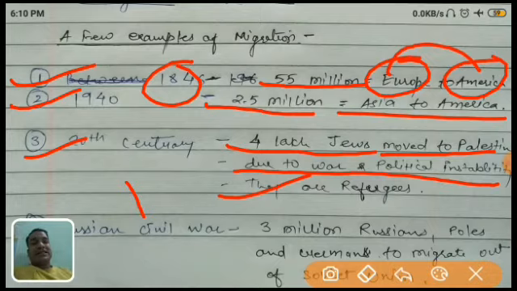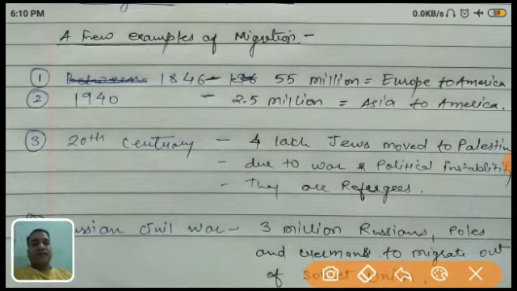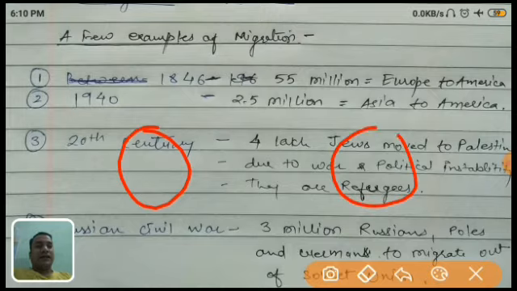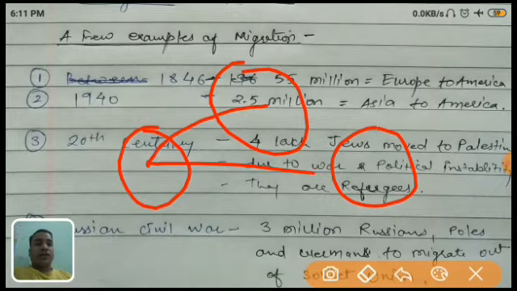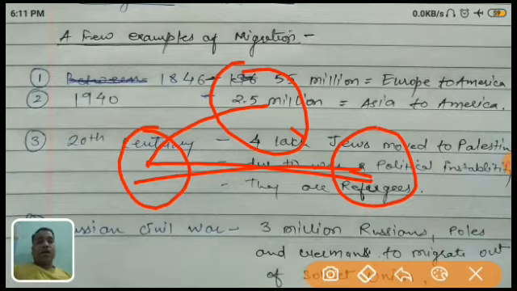Illegally, just like, this is India, this is Pakistan. Both these countries share a border, or maybe China here. If any person from India moves to China or Pakistan, or from Pakistan to India, without permission, illegally, this is called refugees.